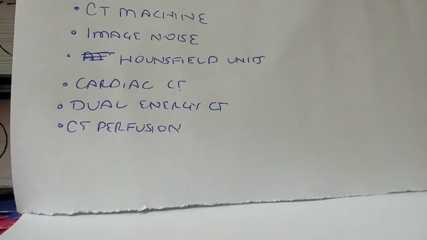prospective gating is done, in which the ECG is taken, and when the ECG shows the finish of the R peak, then that is the start of the diastole, and the cardiac scan is taken.